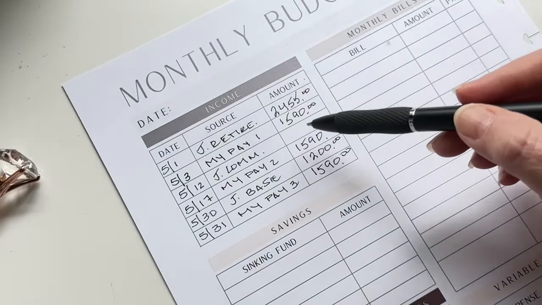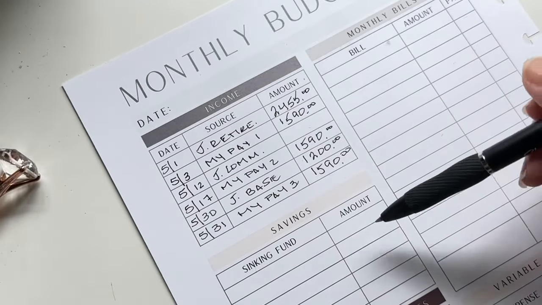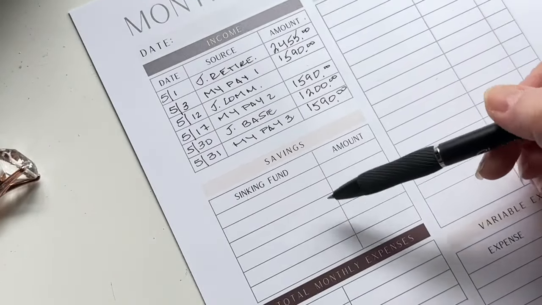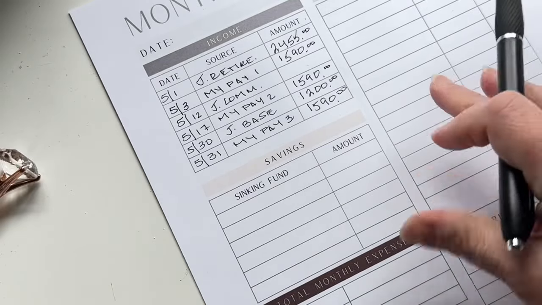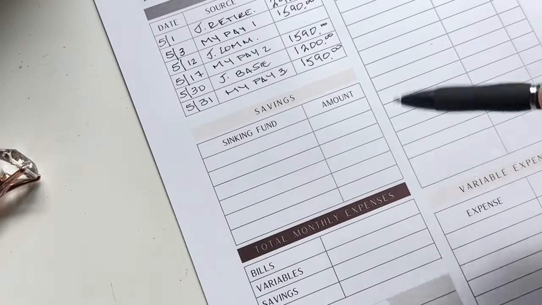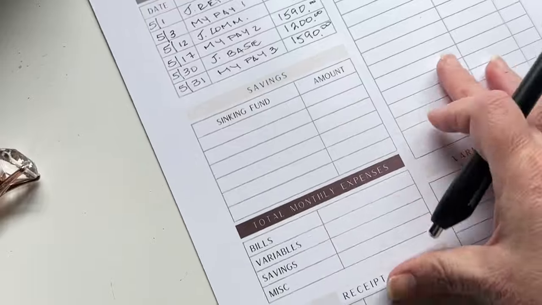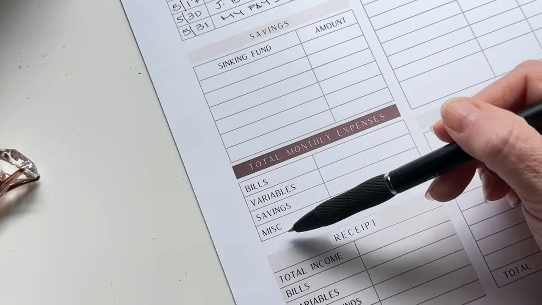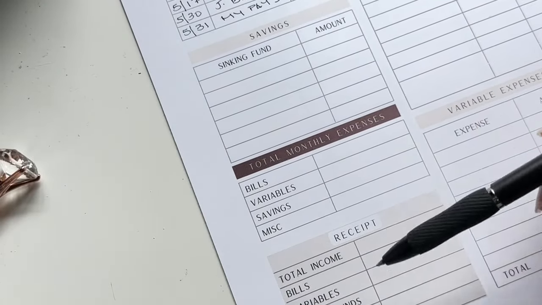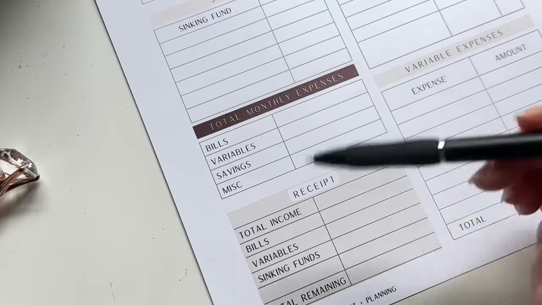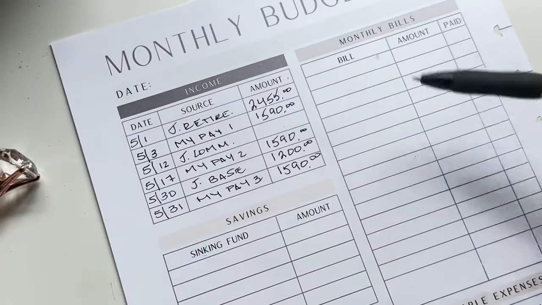So I'm going to leave a blank here, and then I have obviously my savings and all my sinking funds we can talk about because I'm redoing those. And then here will be where the monthly bills and variable savings and miscellaneous go. And then I have a receipt down here where I kind of tally up everything. And then here is where I list the monthly bills.